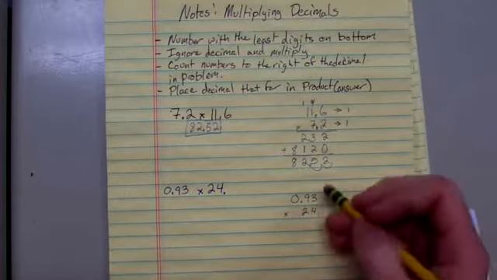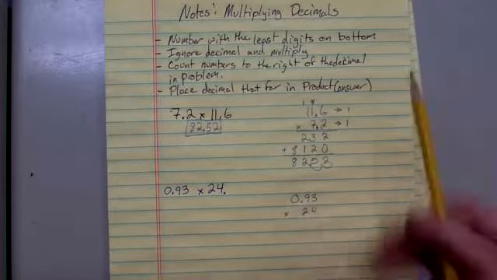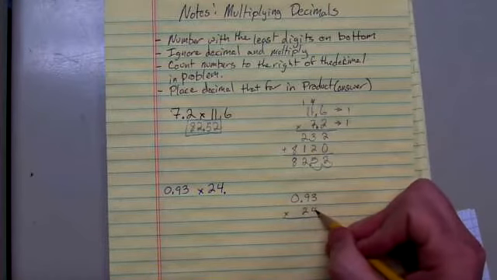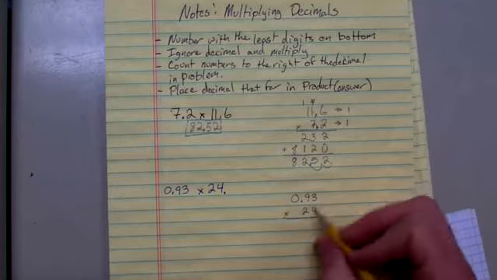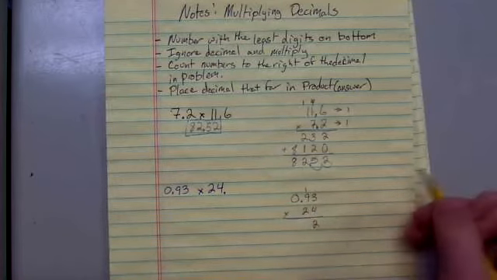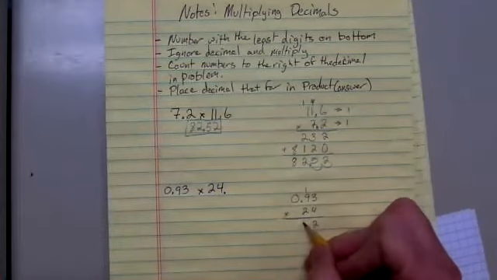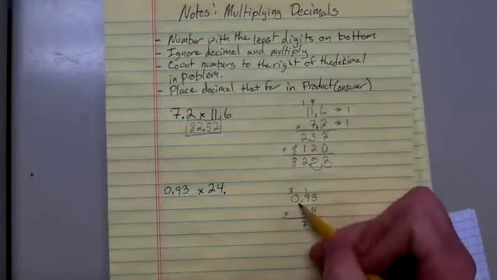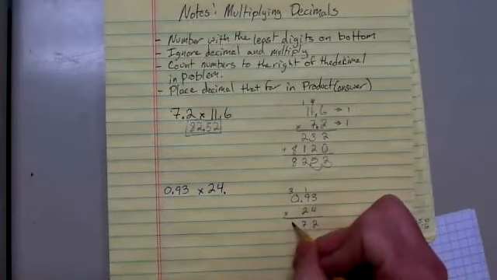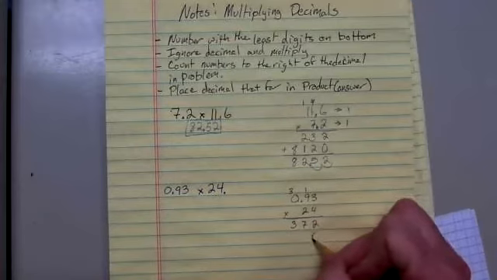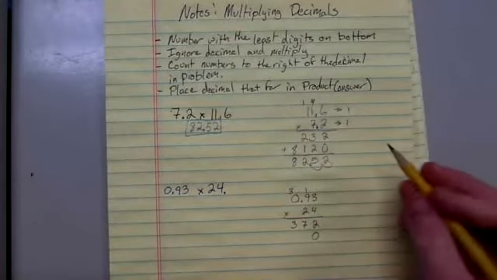I lined up my digits here. I ignored my decimal. Now we just do our multiplication. We're in the ones digits, so we go here. 4 times 3 is 12. Carry the 1. 4 times 9 is 36. Plus 1 is 37. Okay, we carry the 3. 4 times 0 is 0. Plus 3 is 3. We jumped over to the tens digit, so a 0 goes in the ones digit.